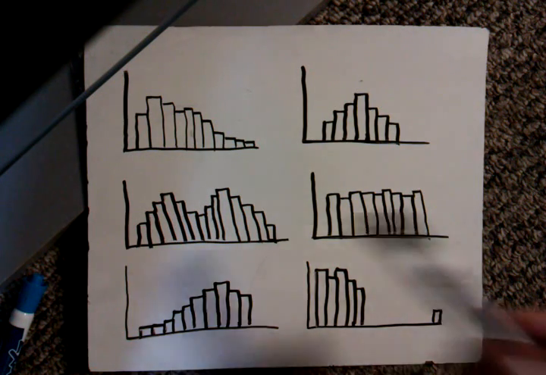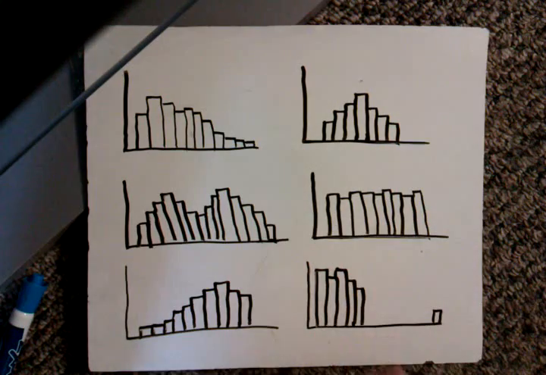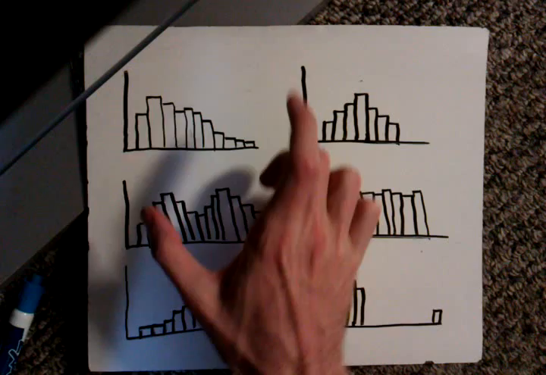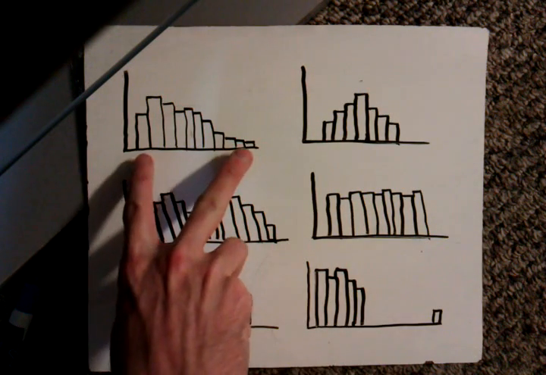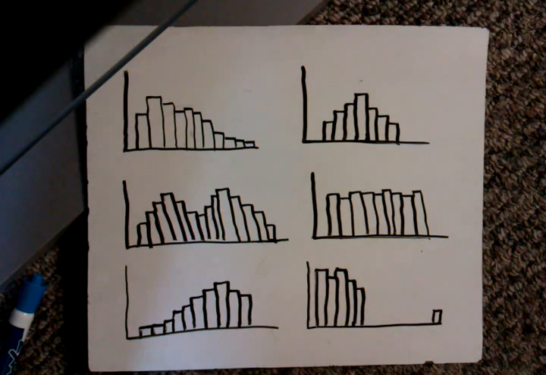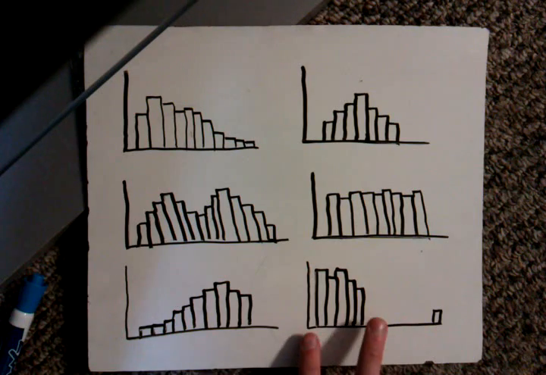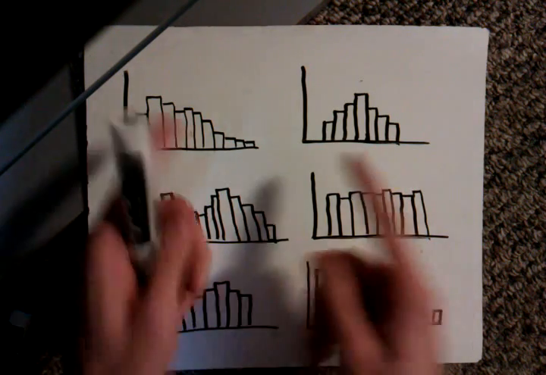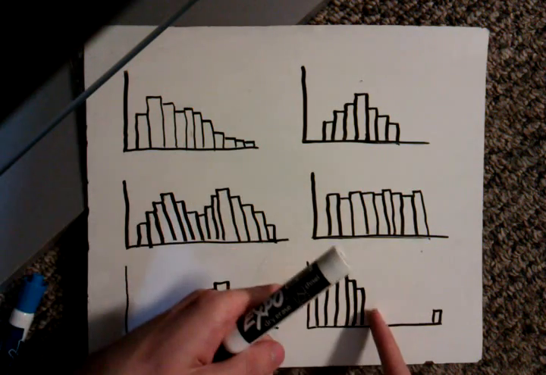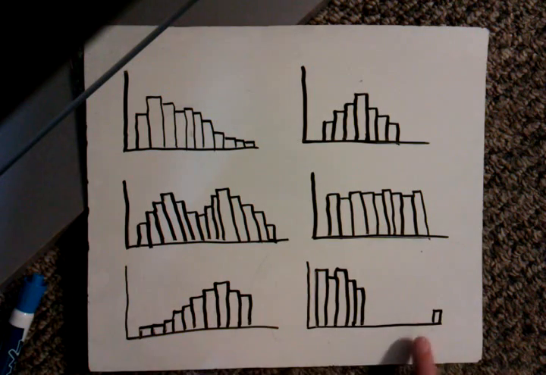So looking at this first one up here in the top left, this data here is spread out quite a bit. I would expect the range to be substantially large compared to maybe looking at the range down here. Notice that they're further apart versus this one here. Of course, I'm ignoring this little point over here. We'll talk about that in a little bit.